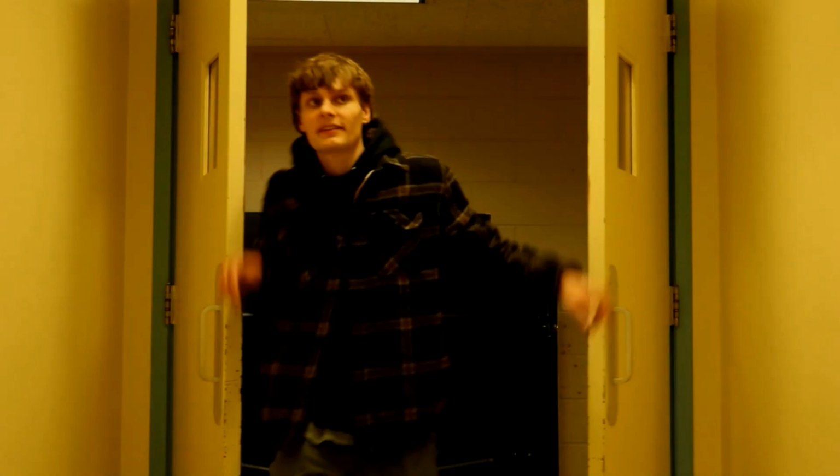But anyways, in this little screenshot you see here, you have guy number two opening the doors. The reason we went with this shot is you don't really need to see any of his legs or whatever. You just kind of need to see his body opening the door and see his face.